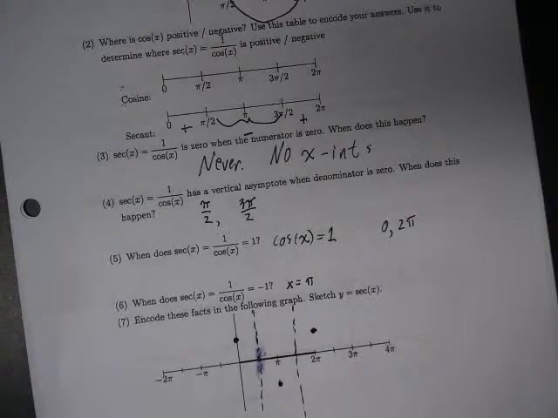And let's even just think about that value of 1. In absolute value, cosine is always less than or equal to 1. So 1 over cosine must then be bigger than 1 in absolute value. So secant is always bigger than 1 in absolute value. Secant will never be between these dots.